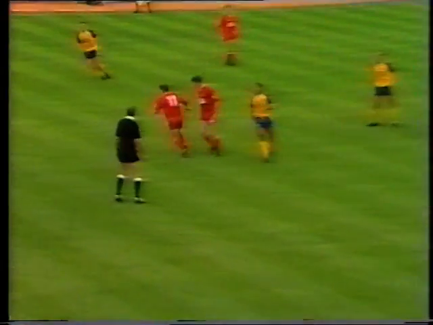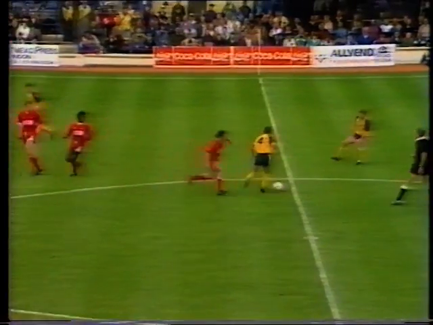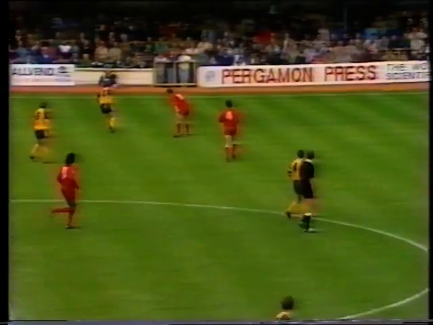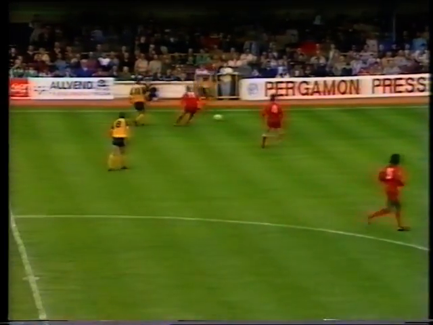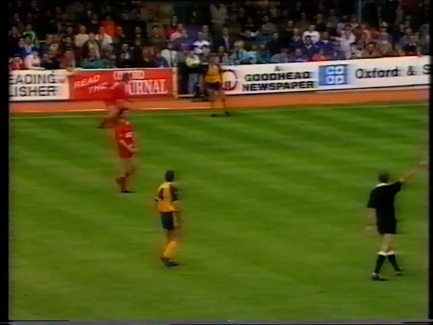Foley underneath that one, but it's Swindon again in possession. Foley played it forward, intercepted by Les Phillips, played it out to Simpson. Just plays it forward to Gary Smart, making a very intelligent run. And he's chopped down by Kerslake.